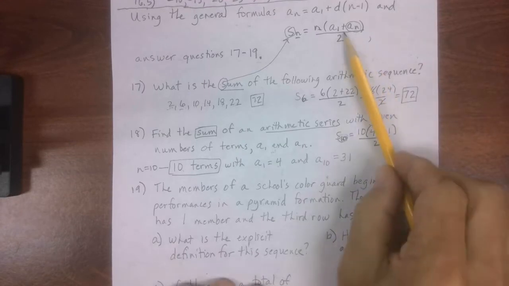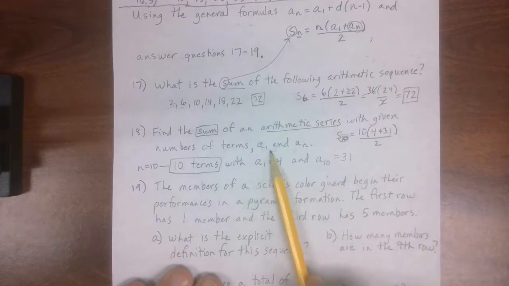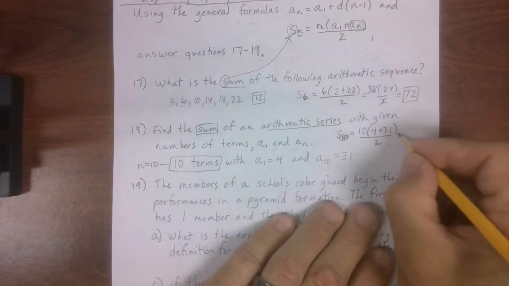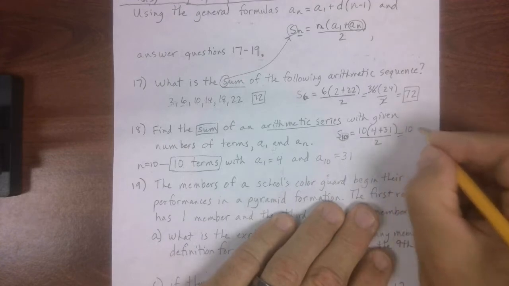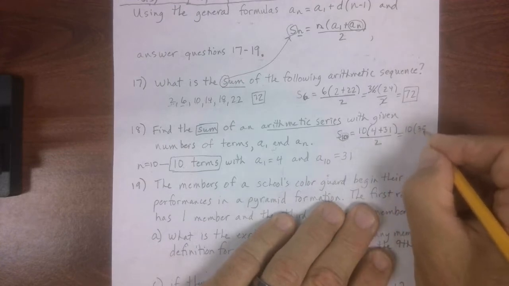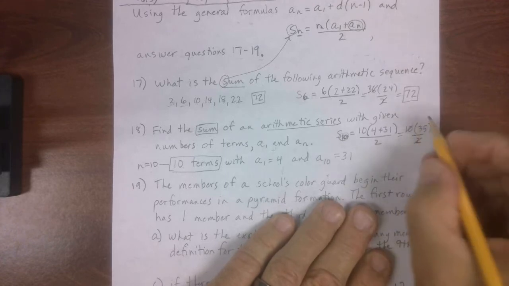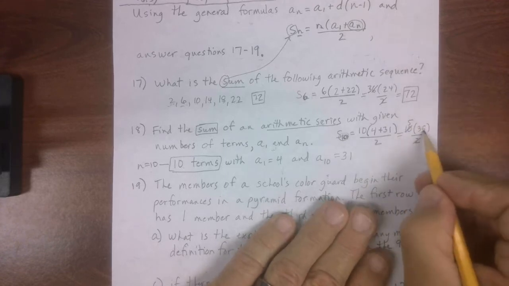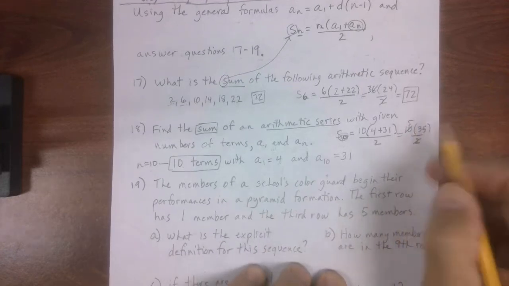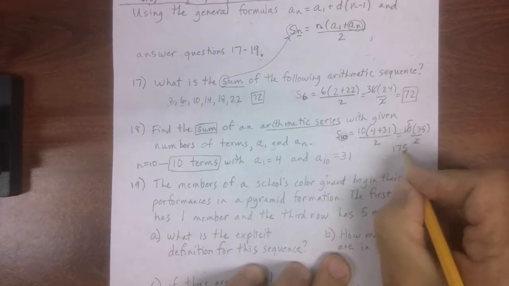But you can see how important this formula is when they give us a problem like this. And so now we just do some number crunching. 10 times 35 all over 2. 2 goes into 10 5 times. 5 times 30 is 150. Plus 25 is 175.